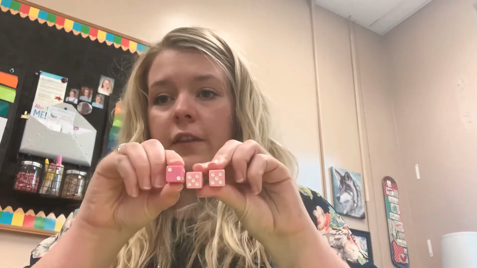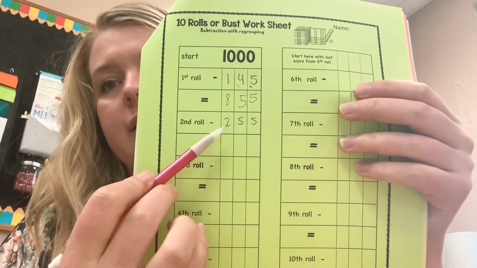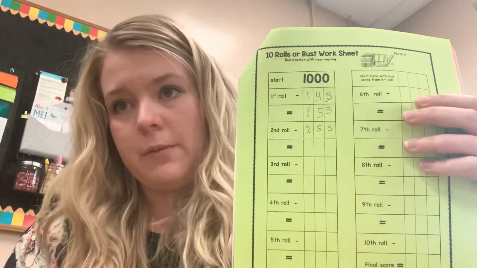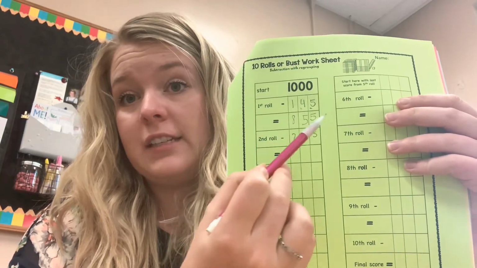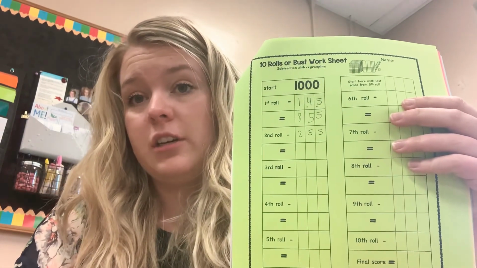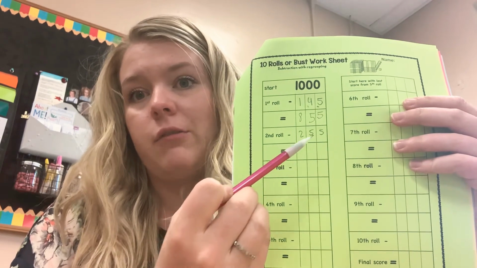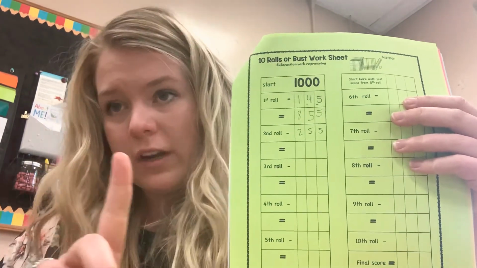So I'm going to make the number 255. So then I'm going to write 255 in my second roll spot because that's the number that I got. Now the easy part is that hopefully you still have your tens blocks set up from your last turn, and now you just have to get rid of these. So let's do one more together, and then I think you'll probably have it.